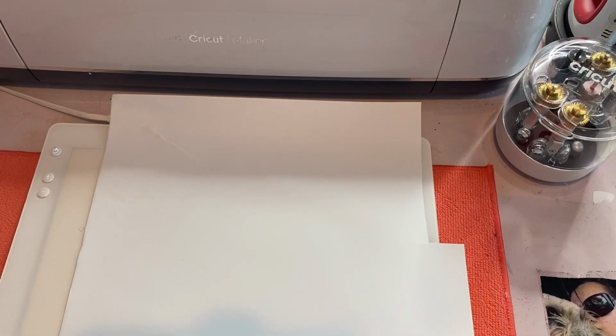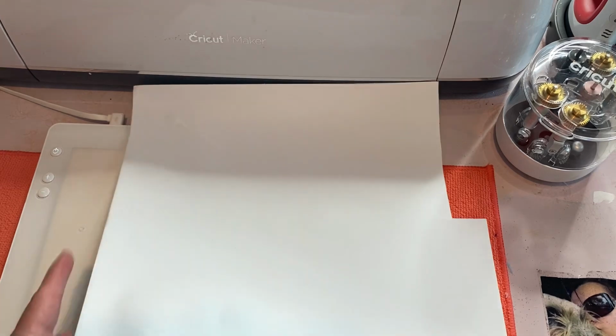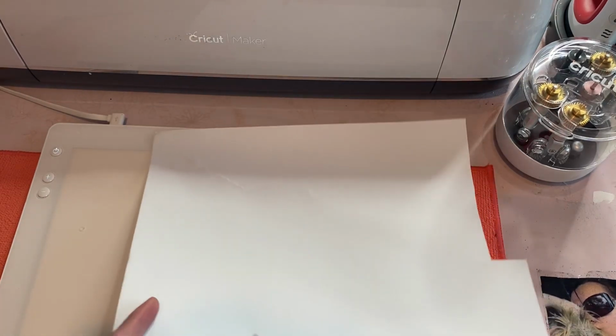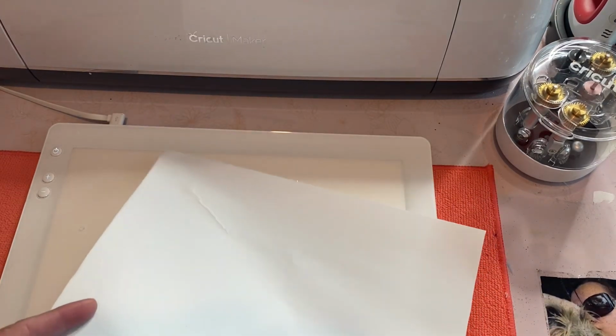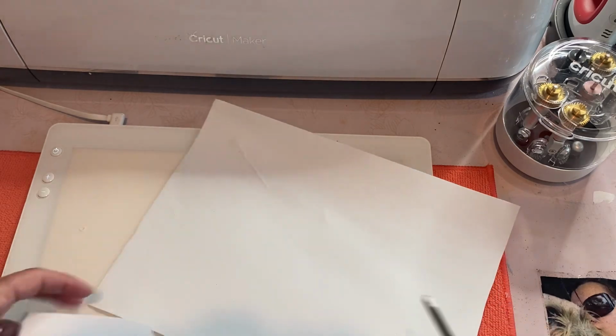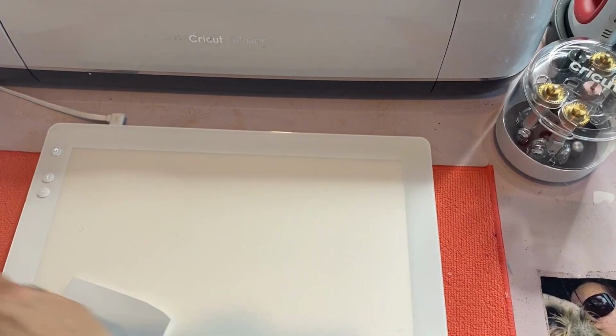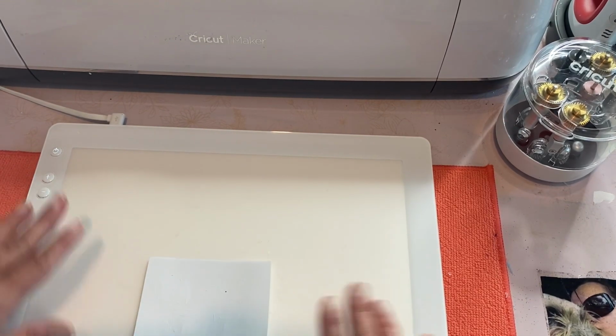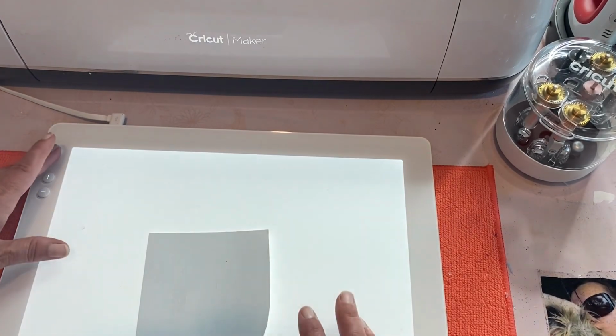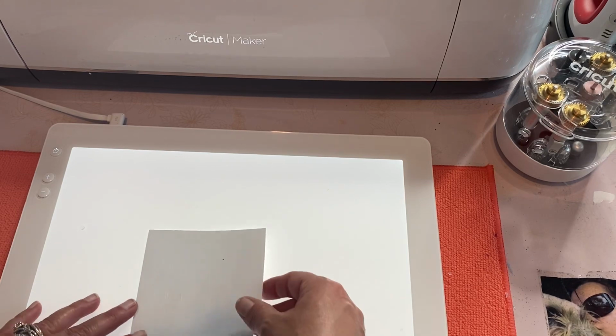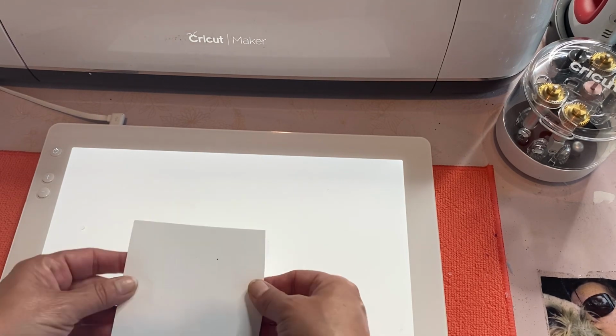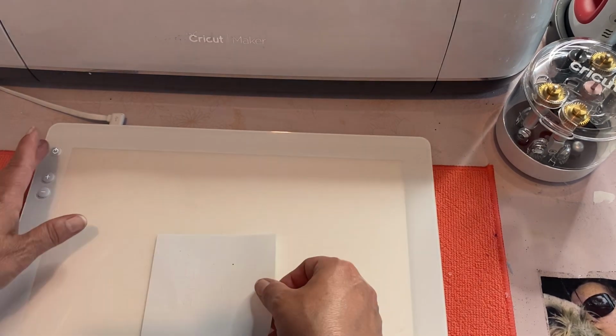See, so what I'm going to do though is I like to take and cut my piece out because it makes it easier to work with. And so this is a light pad, and sometimes it's great, sometimes it's not. So with the white, not really so much.